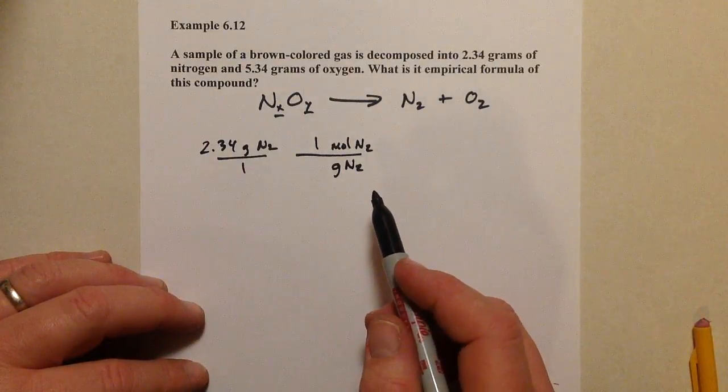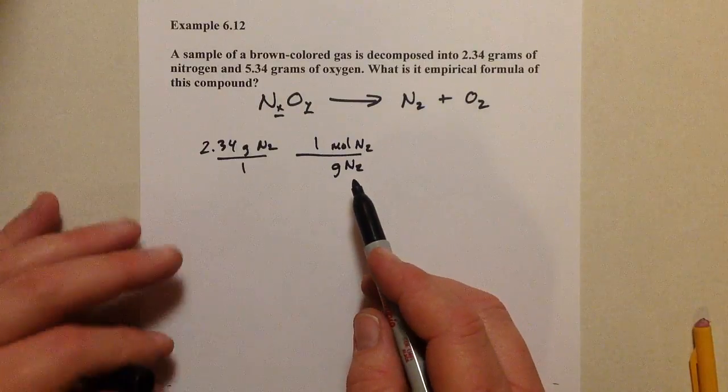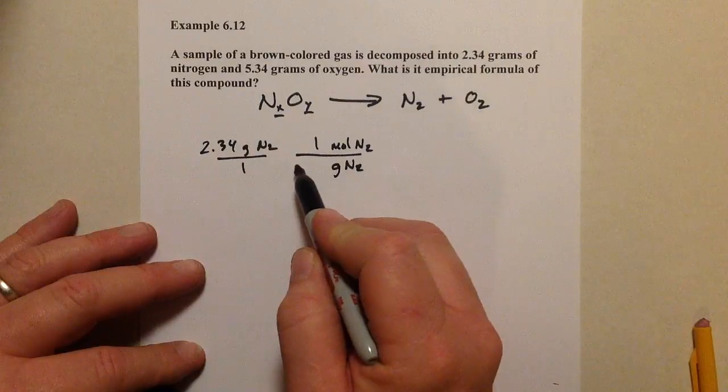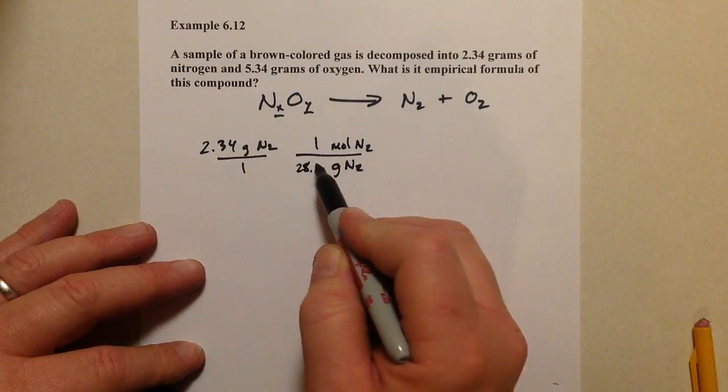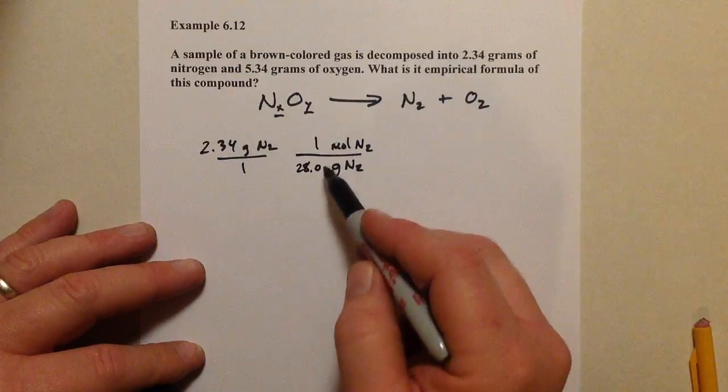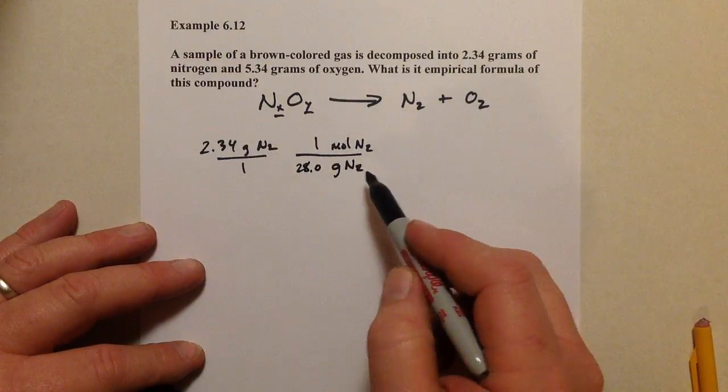And the atomic mass of nitrogen is 14, so 2 nitrogens would be 28.0 grams of nitrogen is 1 mole. It's the same thing, 1 mole.